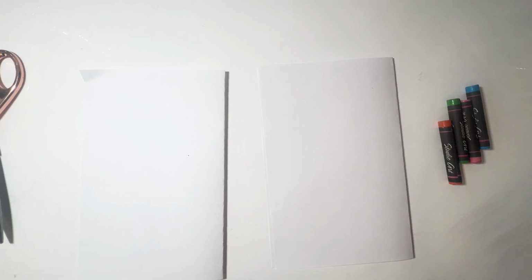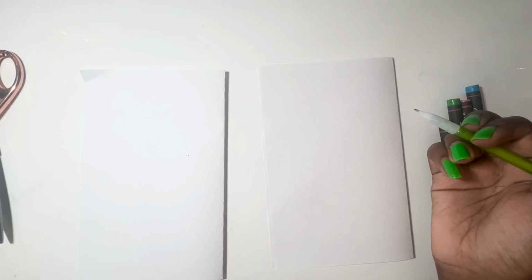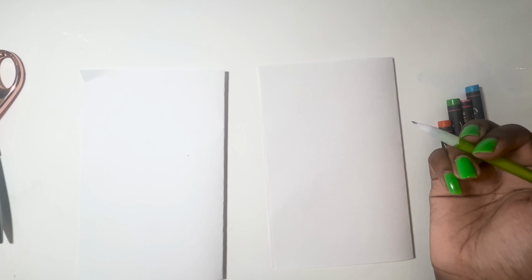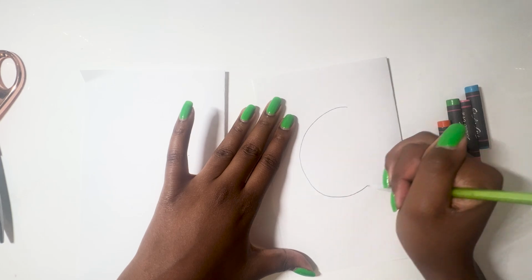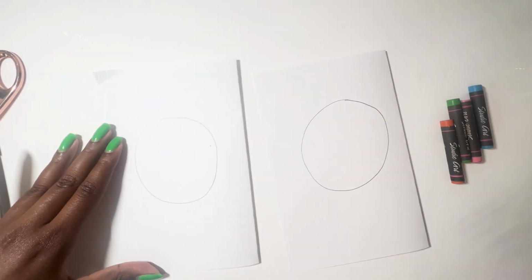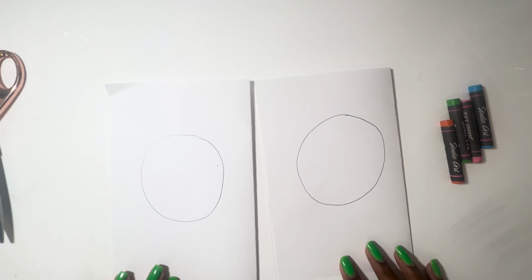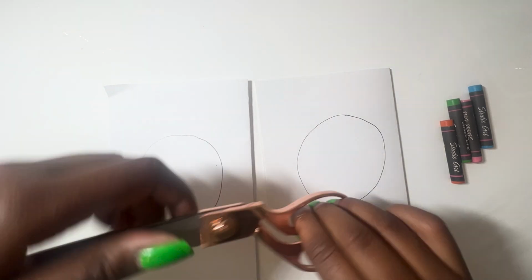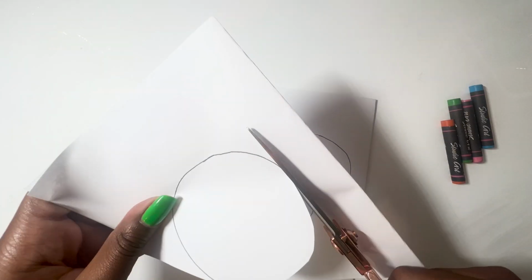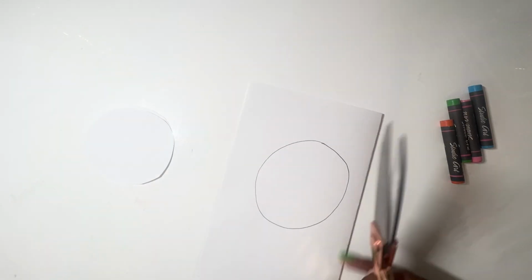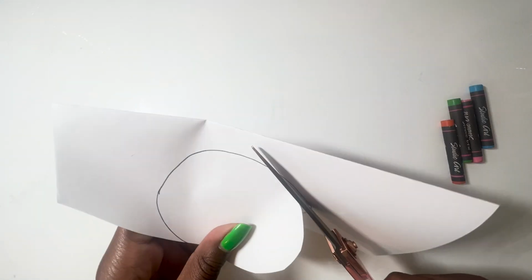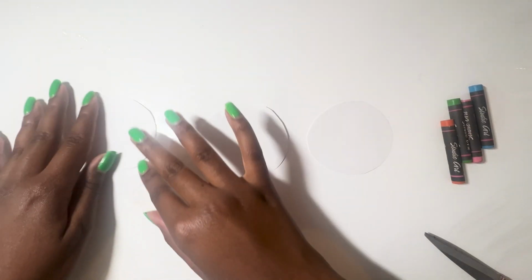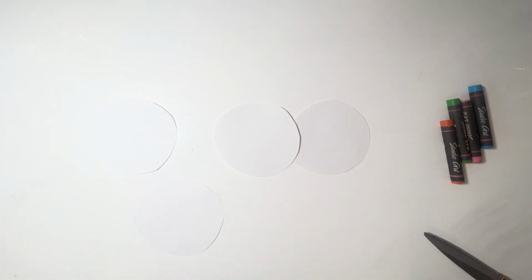And now we are going to draw 2 circles on them. And we want to make them somewhat of a medium size so that we have room to write on them later on. And they don't have to be perfect, but so now we have our 2 circles. And now we are going to cut them. Great, and so now we have 4 circles that we are going to be using for this activity.